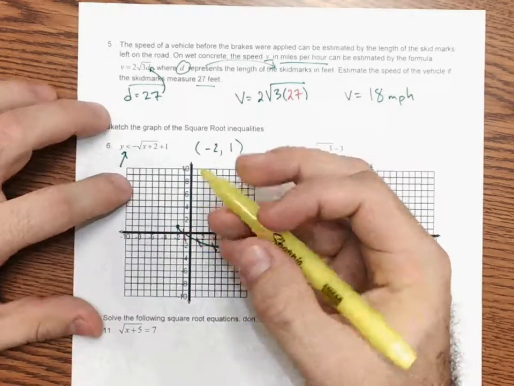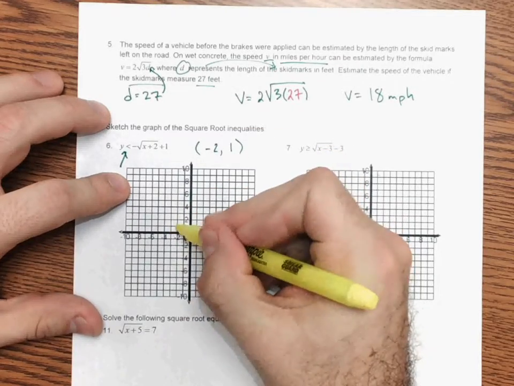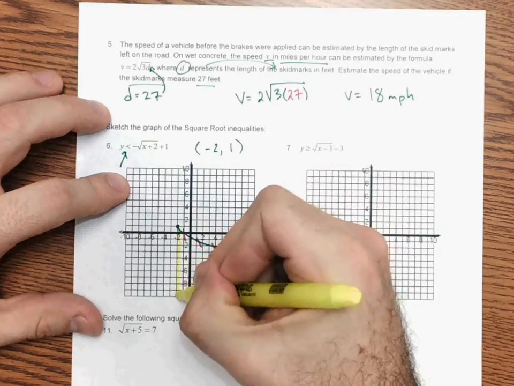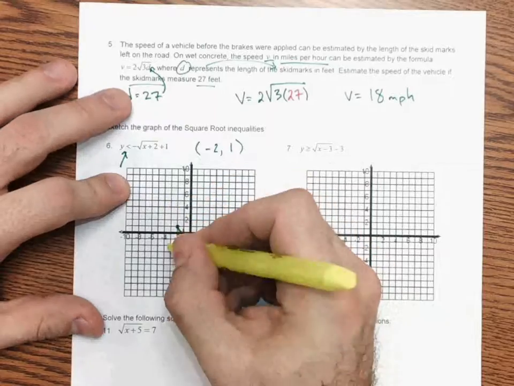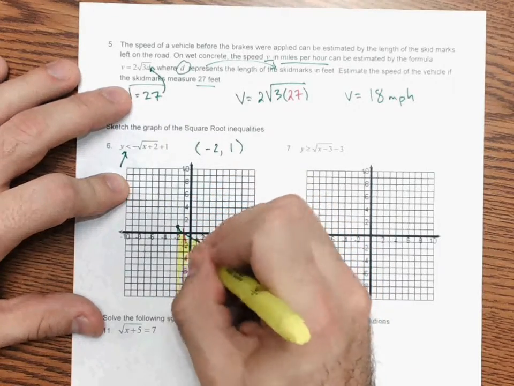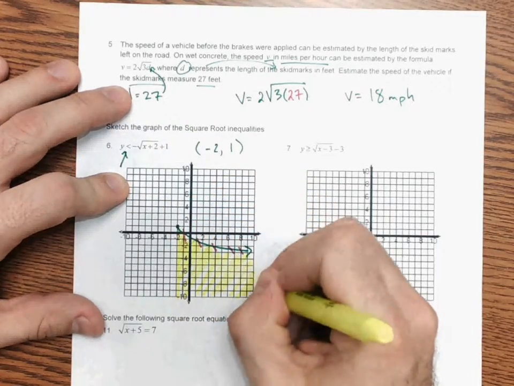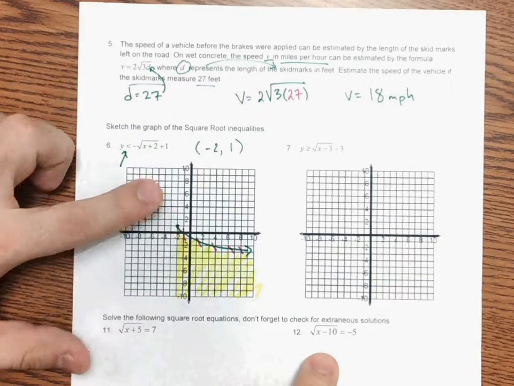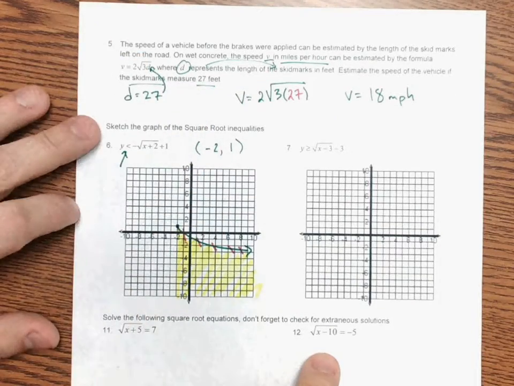Now, here's the key. This is going to go straight down from that starting point and shade only the region below, which means that all of this stuff is unshaded and all of this stuff is unshaded as well.